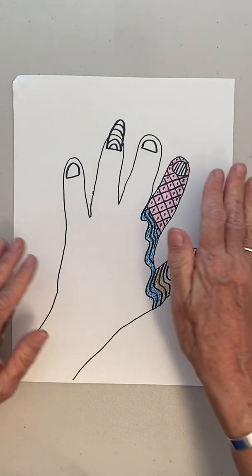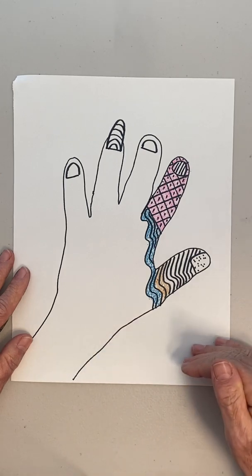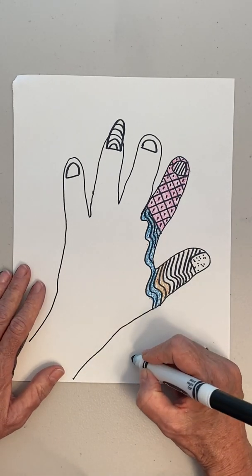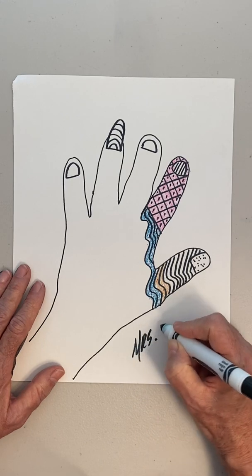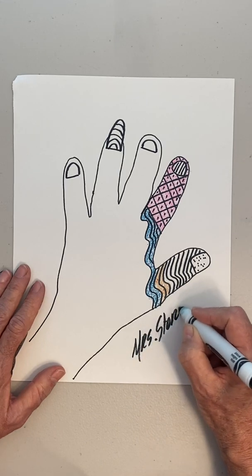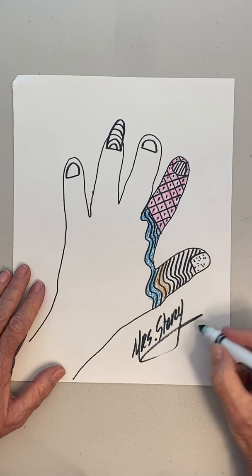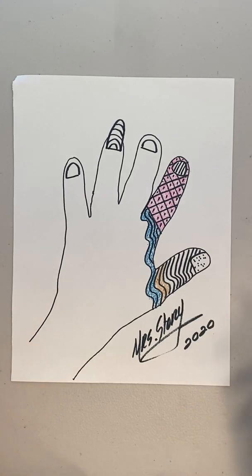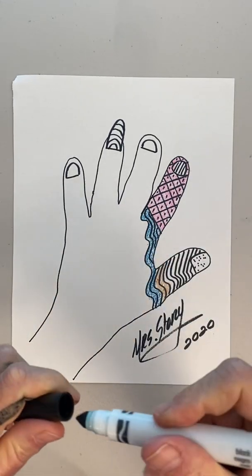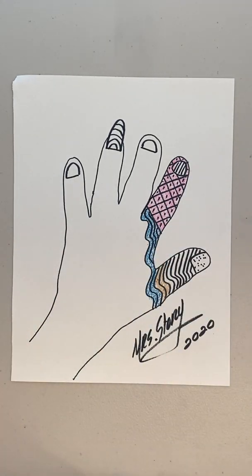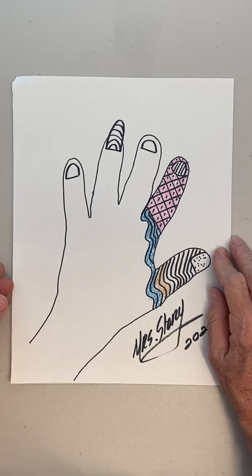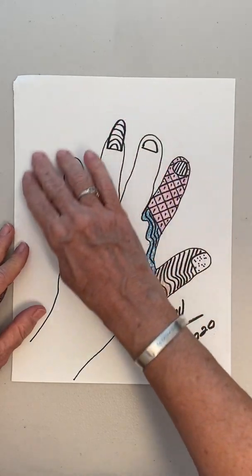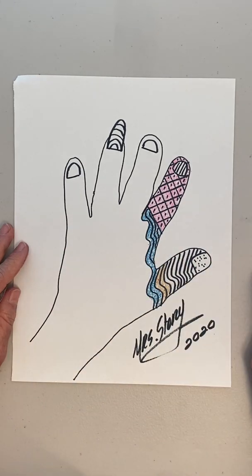So good luck. Fill the whole hand up, and then at the very end, you're going to practice doing your name in a fancy way, as artists do. There's my famous signature, and 2020 is the year. So good luck. Upload it in a video to your studio and let me see how you did it, what you did. And if you really like drawing, you can just decorate all kinds of ways in here.